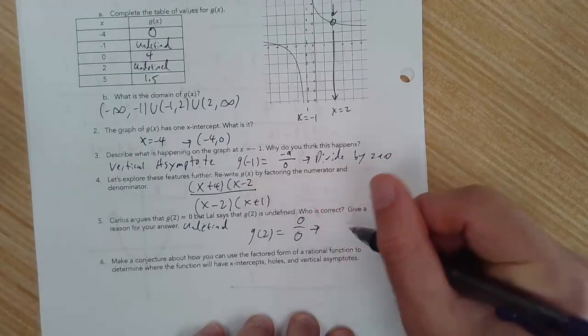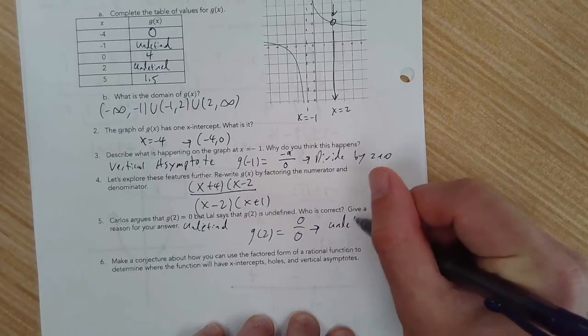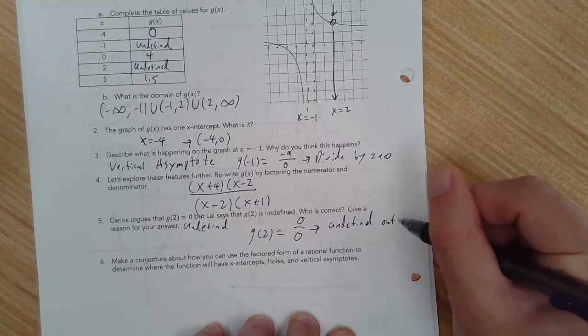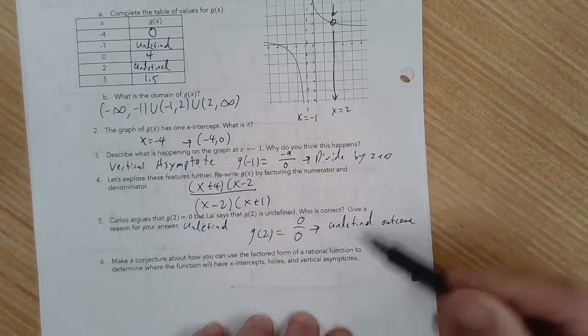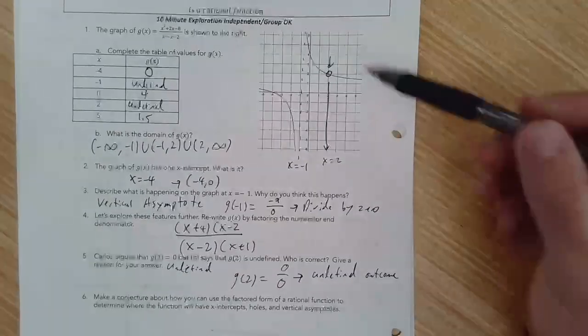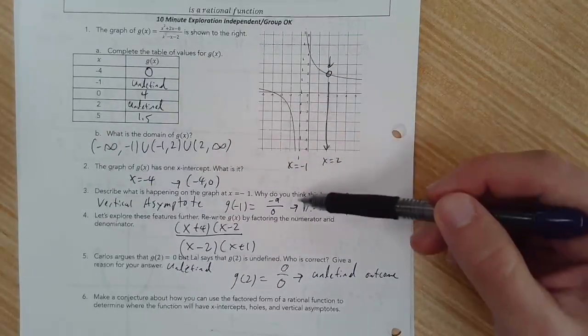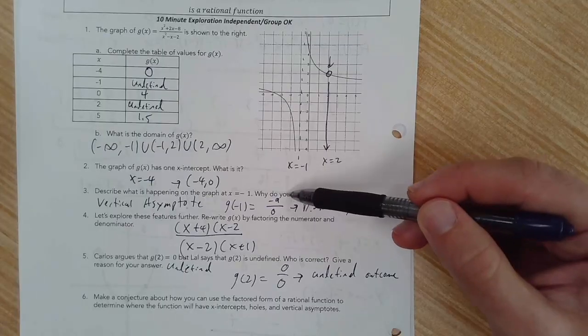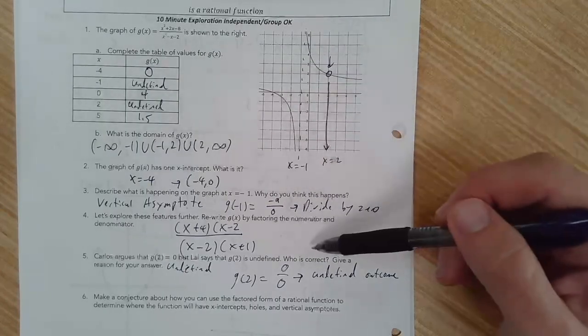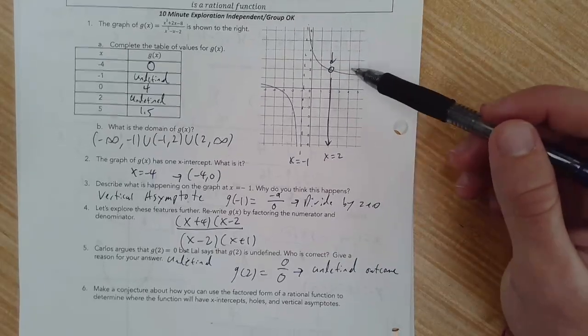This is an undefined outcome, even though we have 0 in the numerator. But it's a different outcome in terms of characteristic. 0 over 0 looks a lot different on the graph than a number over 0. A non-zero number over 0 creates that vertical asymptote, whereas 0 over 0 creates that open hole.